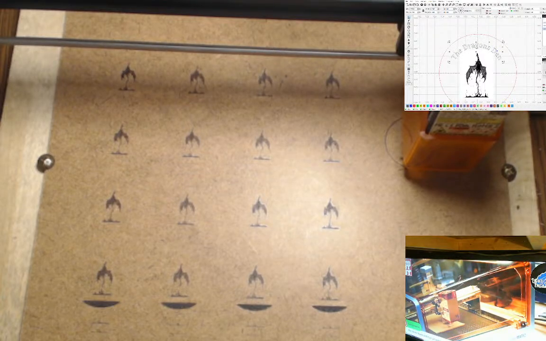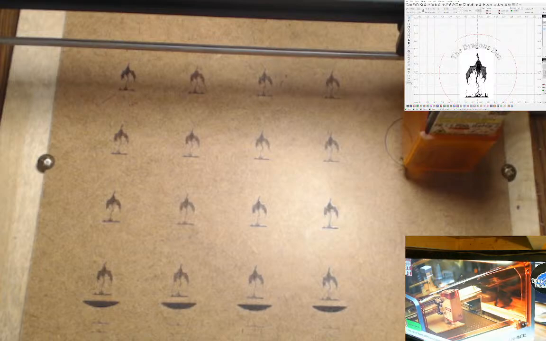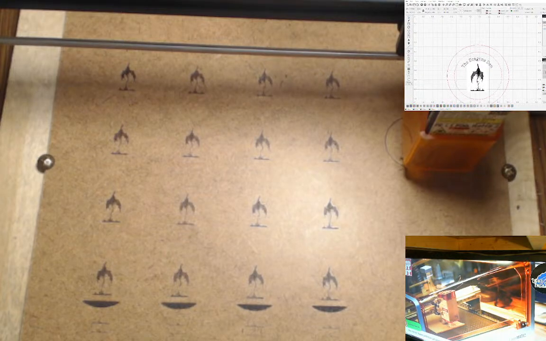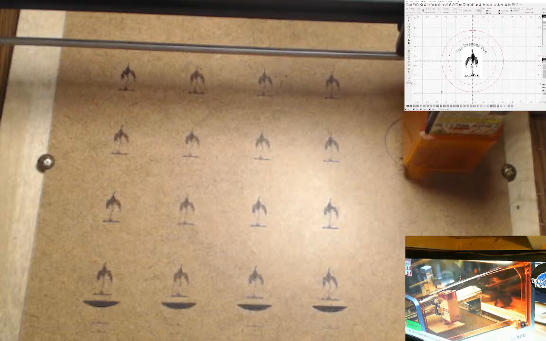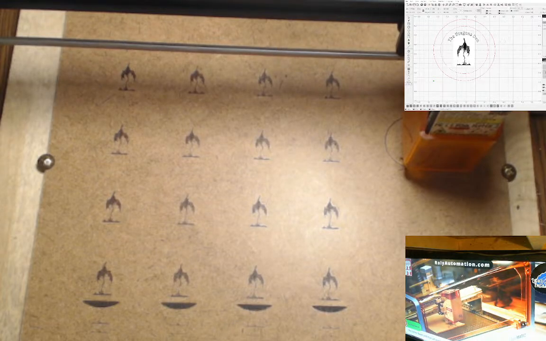Ed's saying, no, sorry, I have a 10. Can you put the 20 watt module on the Lasermatic 10? I'm sorry. Yes, you can. In the comments right there, I just sent you a link to Rolly Automation's website. You can order the upgrade kit to use the 20 watt module.